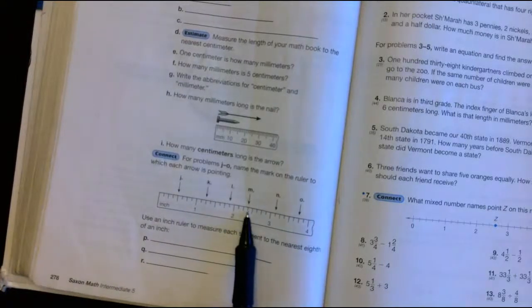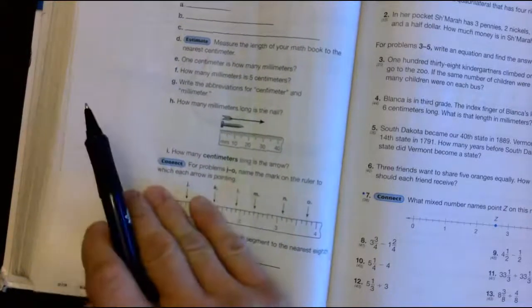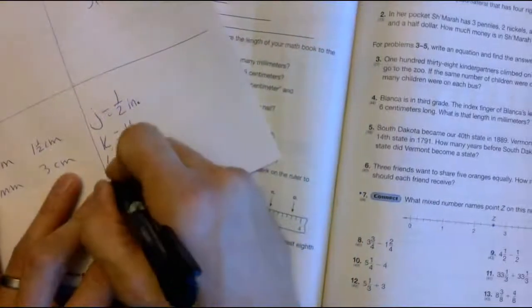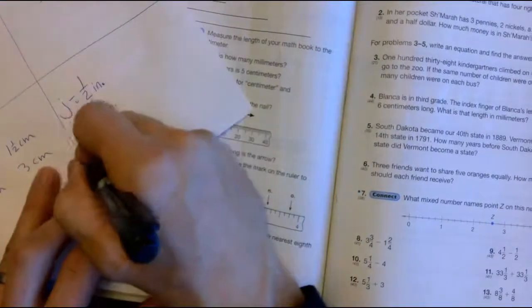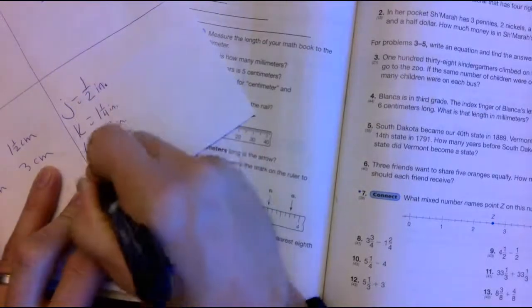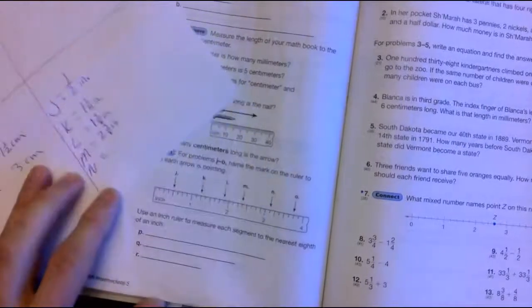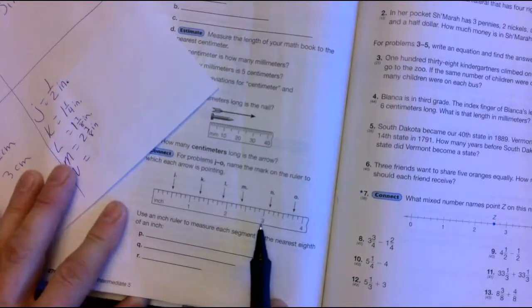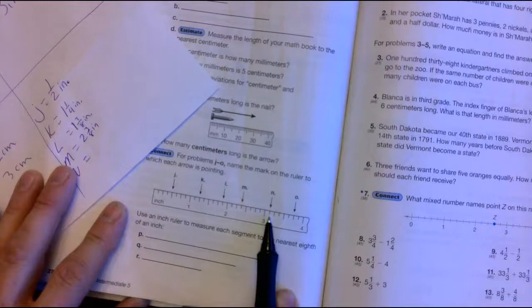The M. Count them with me. 1, 2, 3/8. 2 3/8. That was the M. And so now we're past the 3, so my whole number is 3 and 1 little tick, 1/8, 3 1/8.